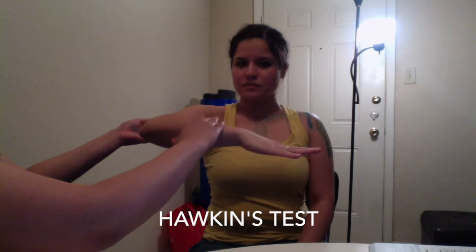The next test we're going to do is the Hawkins maneuver. Here, the client will keep their arm flexed at 90 degrees and then flex her elbow at 90 degrees. The examiner will apply some pressure here. And if there is any pain, this is a positive sign for the Hawkins maneuver.